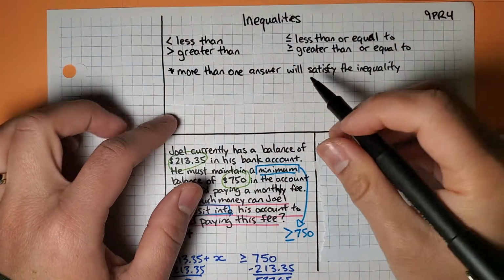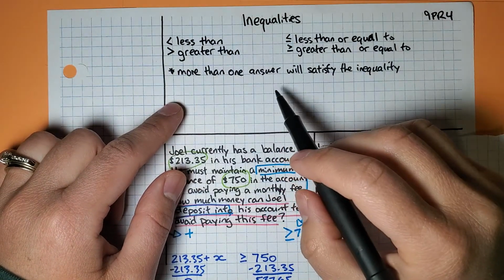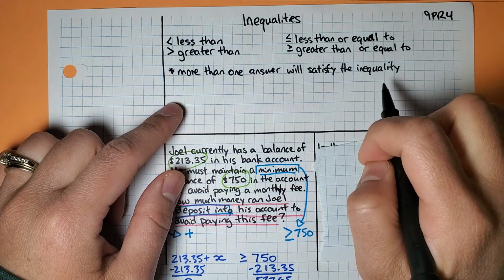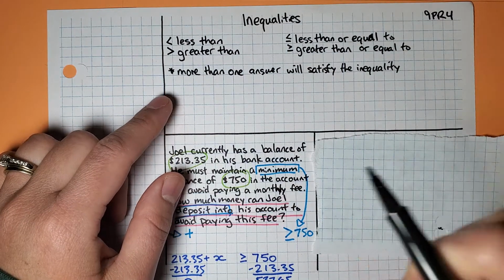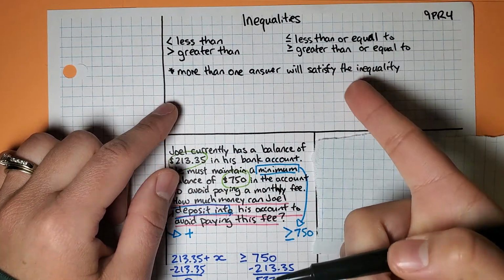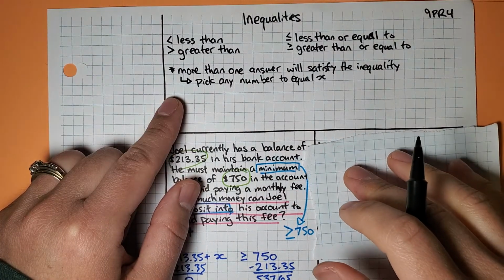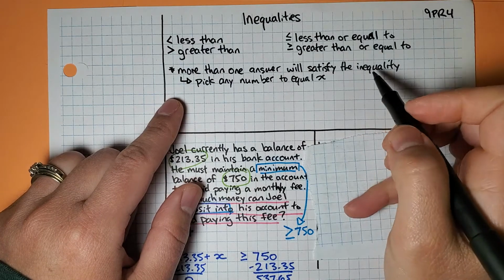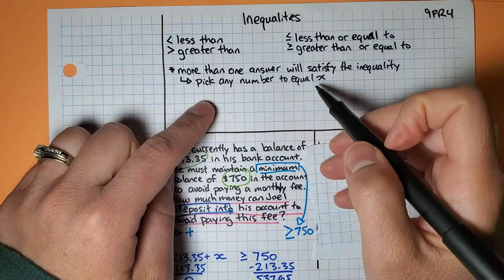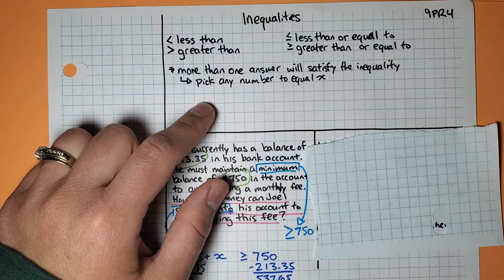So the major difference with inequalities is that more than one answer will satisfy the inequality. So unlike algebra, you don't just get one answer for x. Inequalities, there's more than one answer for x. So as long as you satisfy the inequality, you can pick any number to equal x when you're verifying.